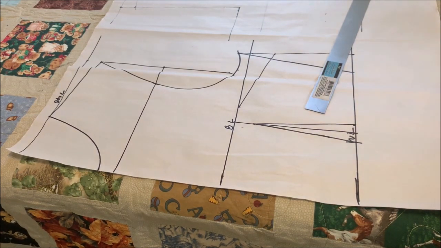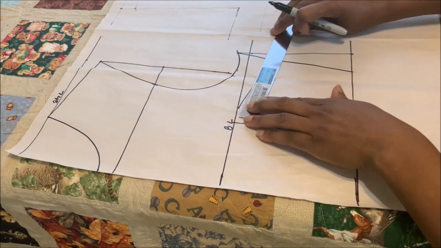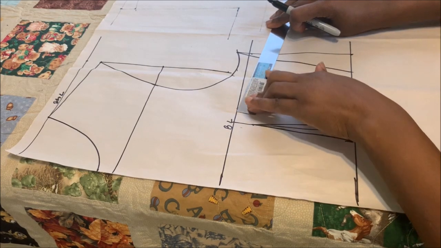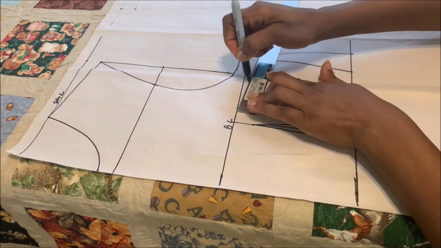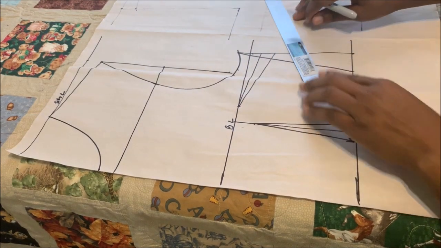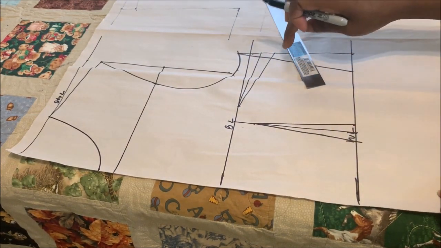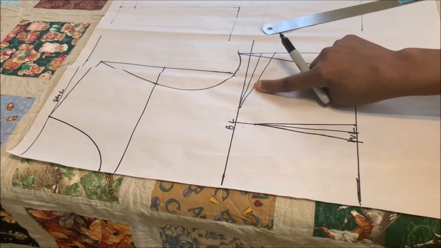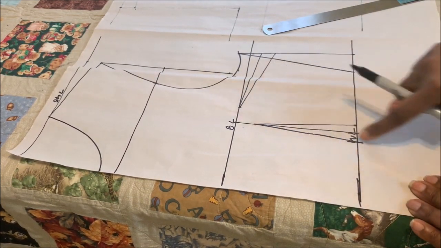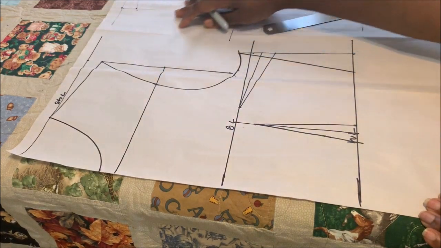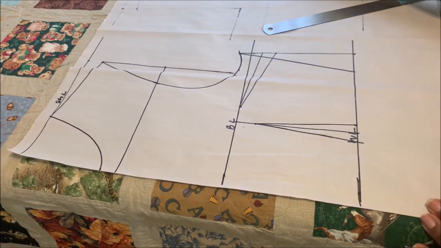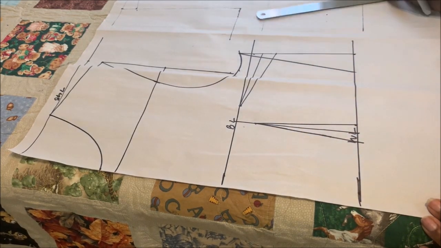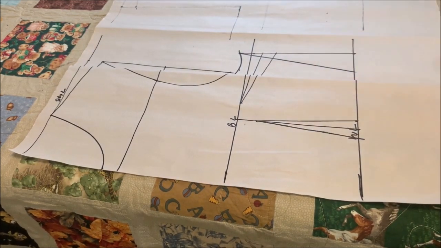All right, so let me just get the middle. That's it. So you have 3/4 on this side and 3/4 on that side. So this is your side dot, and this is your waist dot. And basically the bodice is all done, so we're gonna cut this out and use it to cut the back.